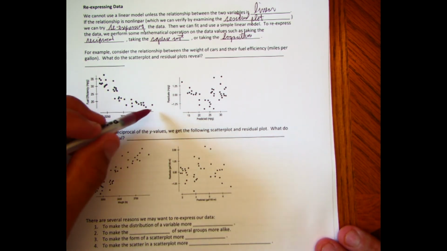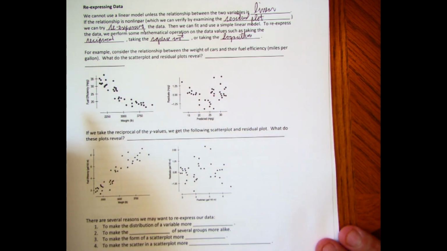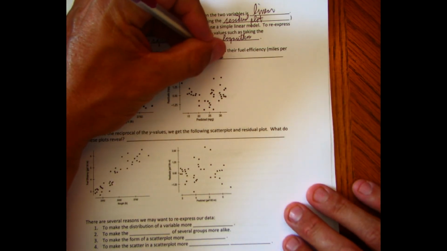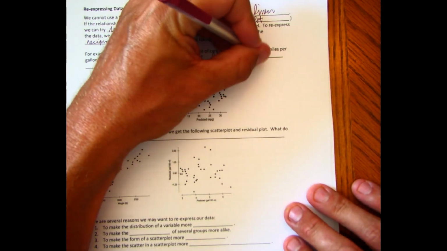For example, consider the relationship between weight of cars and their fuel efficiency, miles per gallon. What did the scatter plot and residual plot reveal? Well, if you look at this, this is curved, and you have a U-shaped residual plot. So what do we know? Well, we know the linear model is not appropriate.